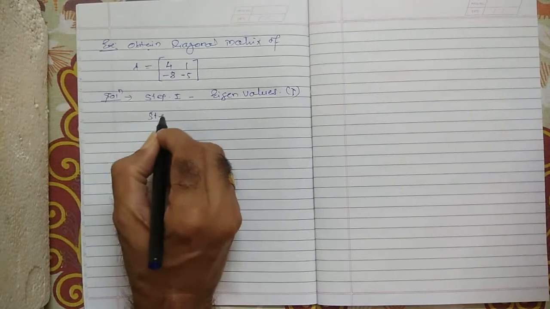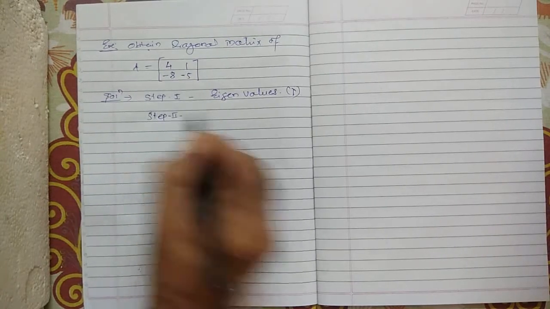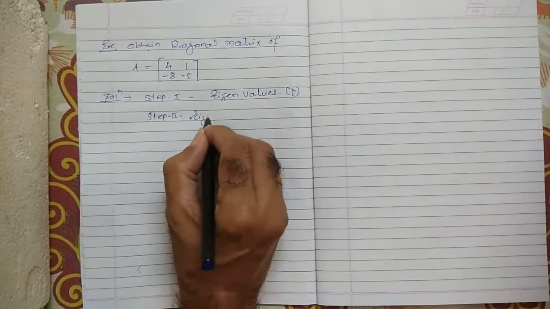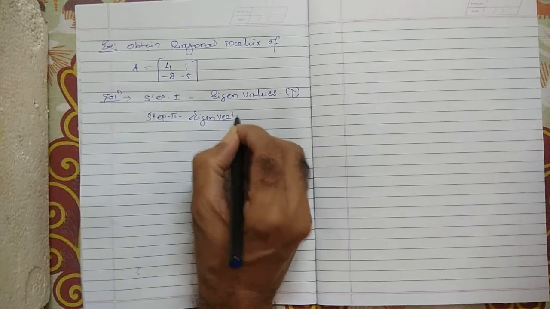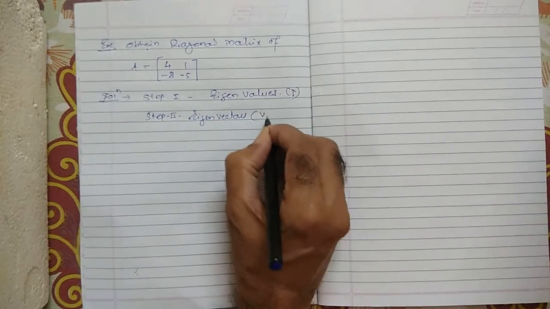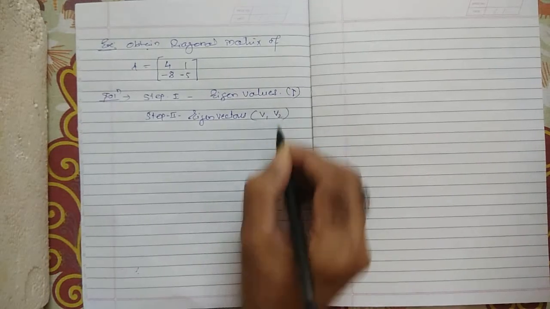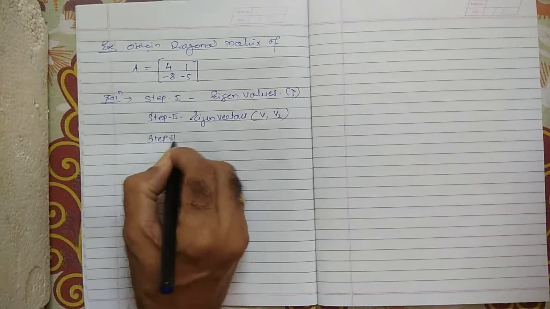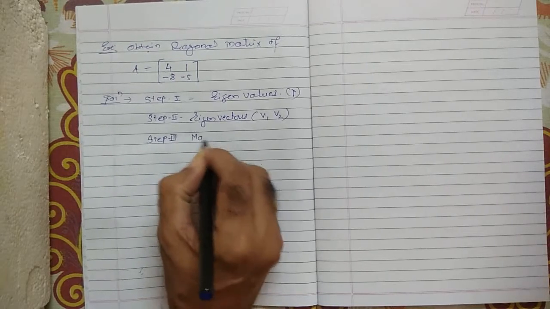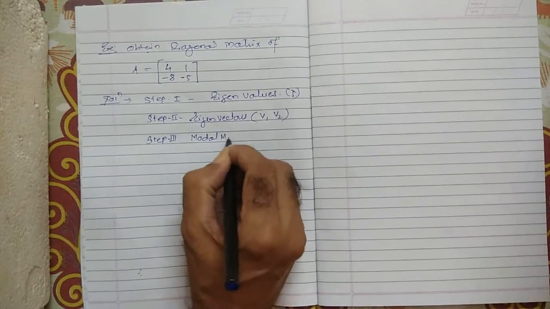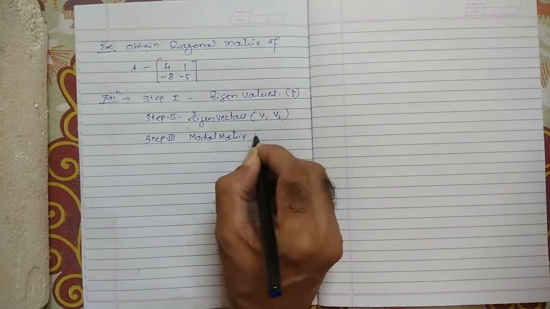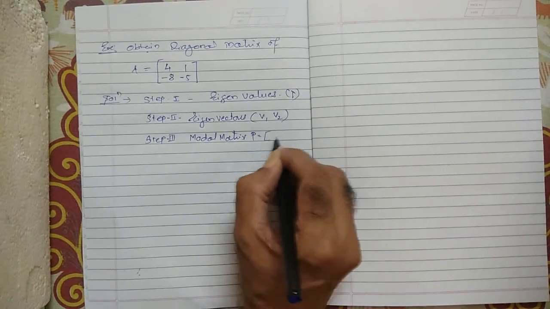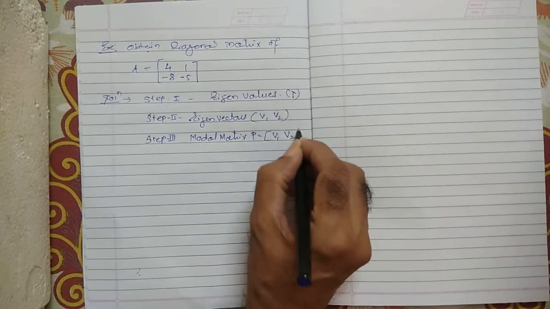Then step 2, we have to find the eigenvectors, that is v1 and v2. Then step 3, the modal matrix P, which is equal to [v1 v2].